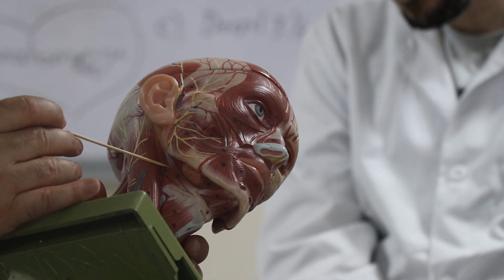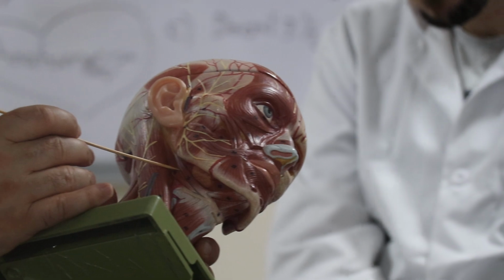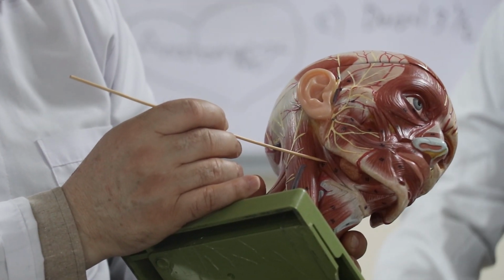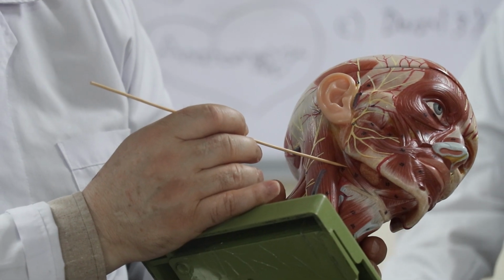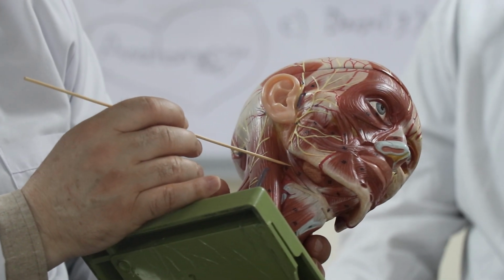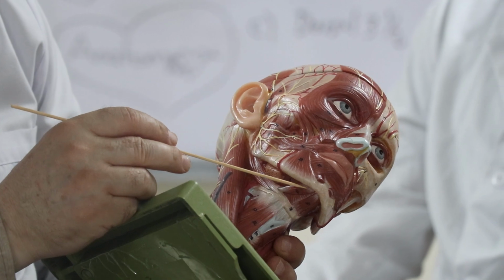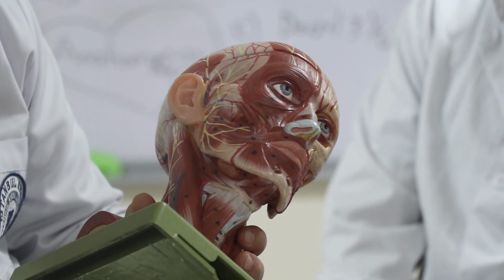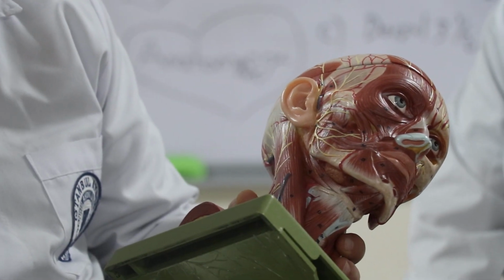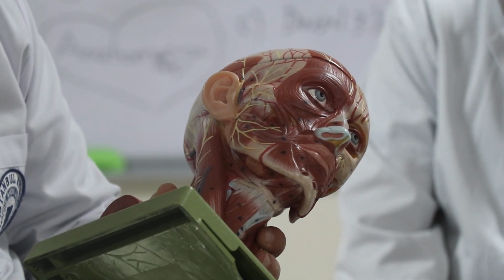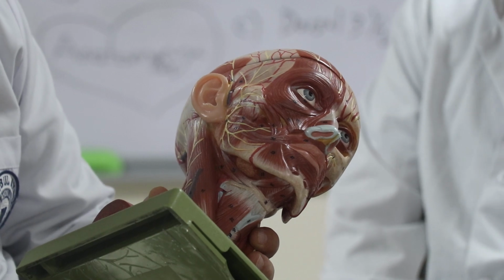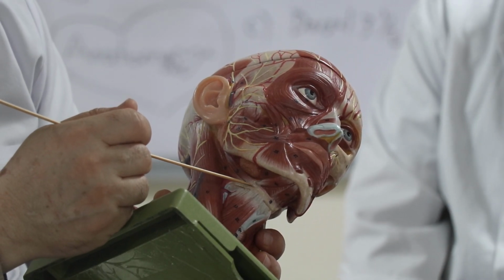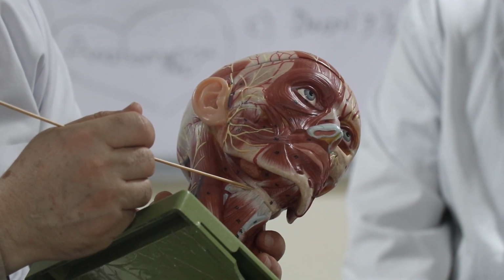The posterior belly is innervated by the facial nerve, which is cranial nerve number 7. Okay, cranial nerve number 7 is the facial. All right. So basically, it's all these infrahyoid and suprahyoid muscles. Generally speaking, they do have specific functions of their own, but they're basically involved in deglutition, what we call swallowing, chewing, and speaking.